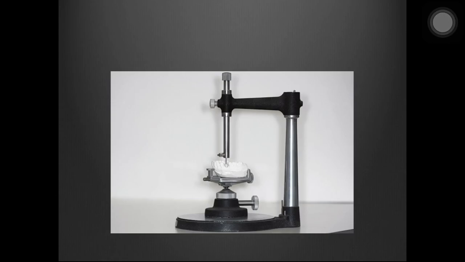Today's lecture is intended for third year BDS. We are done with different parts of a cast partial denture. Now we are going to start the treatment planning phase and the treatment execution phase of providing cast partial denture treatment to the patients.